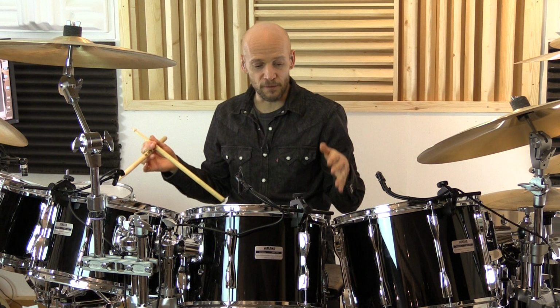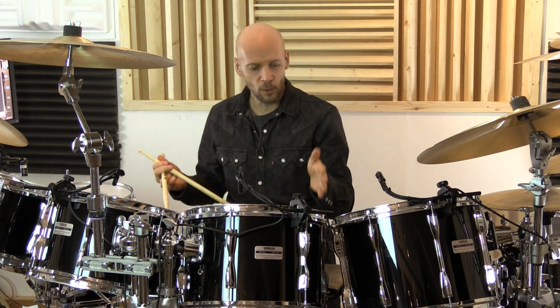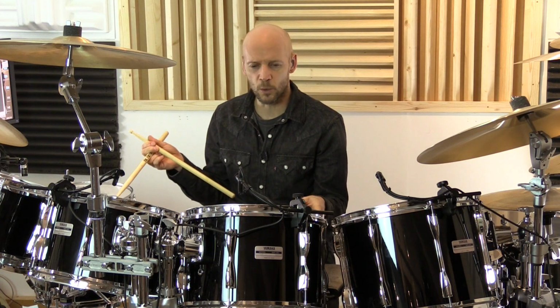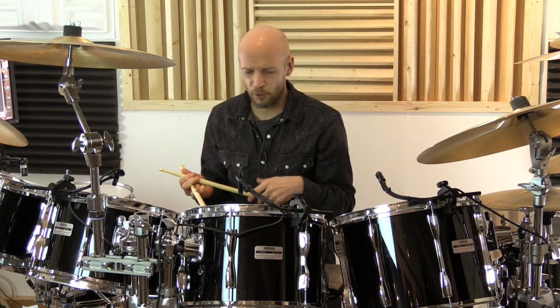So for example, if I play the foot part and step the quarter note, we'd have the 3/2. 3 evenly spaced notes over 2 quarter notes. 1, 2, 3 triplet, 4 triplet.